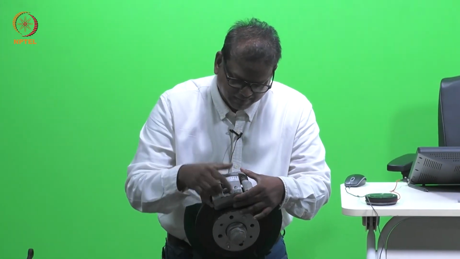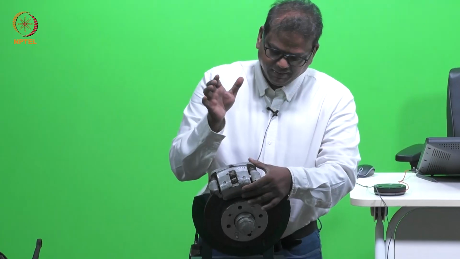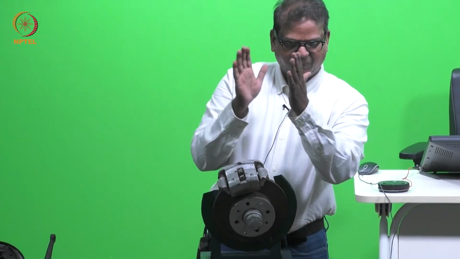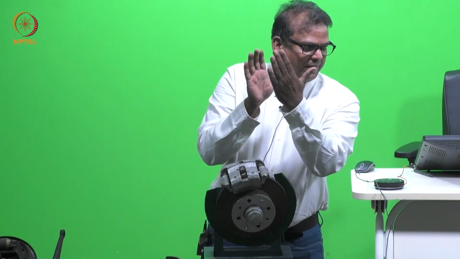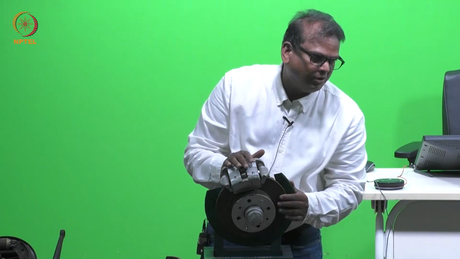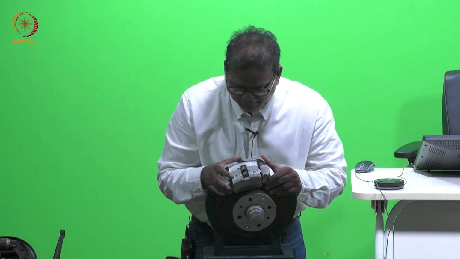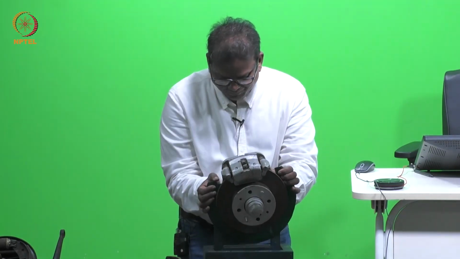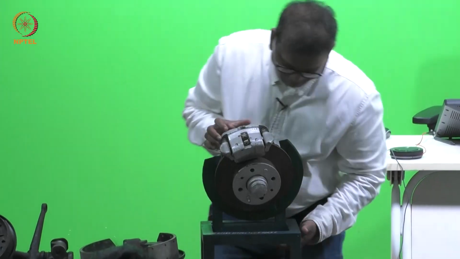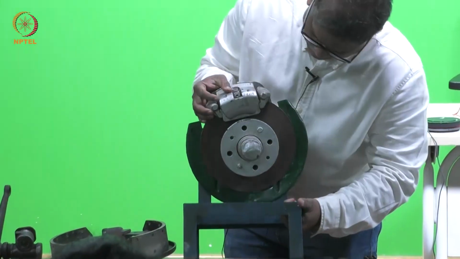Since the caliper has a self-adjusting mechanism, the other side of the pad also will come automatically and make contact at the same time to stop the rotor. So this is the typical preferred disc brake system. Maybe I could show that. Yeah, you can see that.